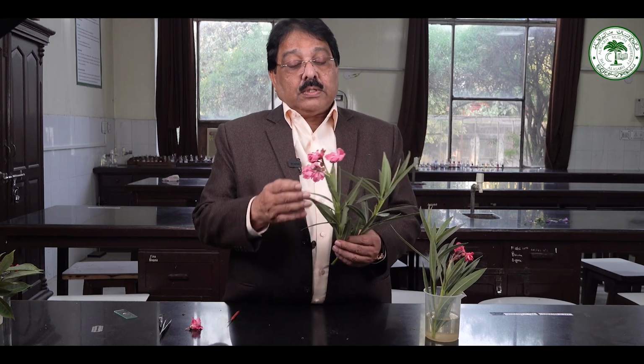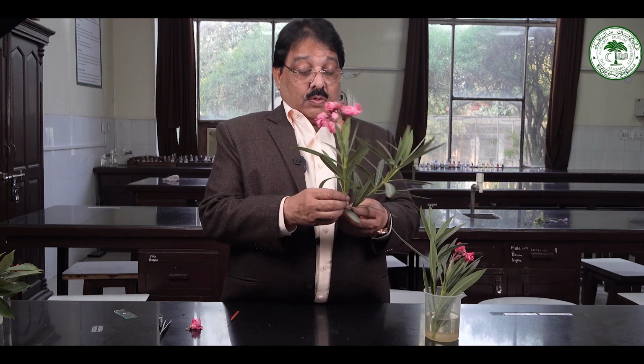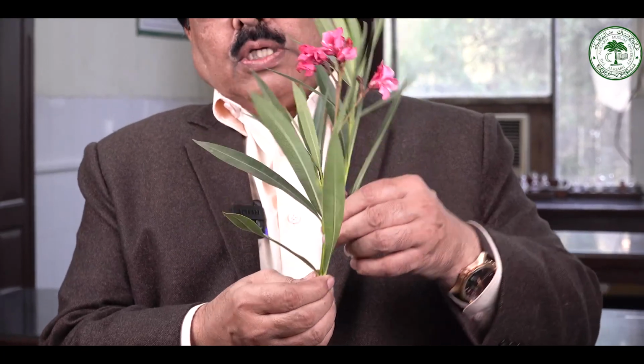In case of the Apocynaceae, if we take an example of Nerium indicum, or oleander, the synonymous name is Nerium oleander indica. First of all you have to go through the leaves. Leaves are almost found in whorl. Whorl means that leaves are in groups of more than two, that may be three or four or five, up to seven.